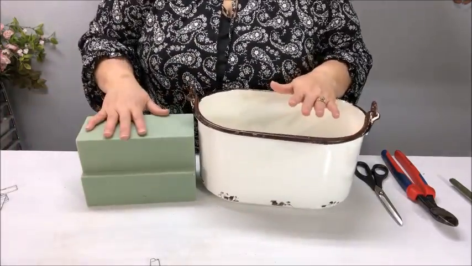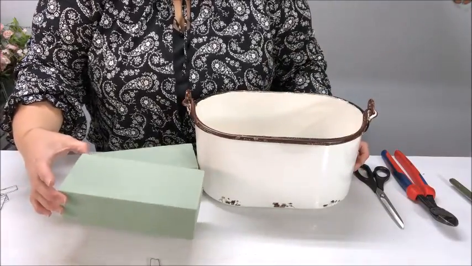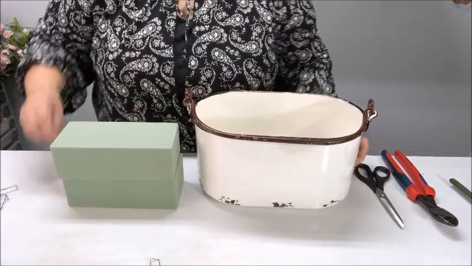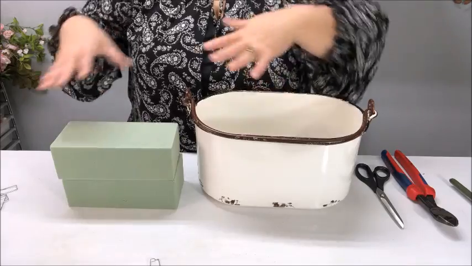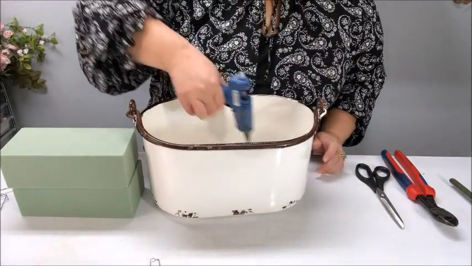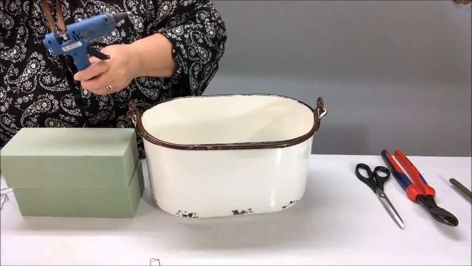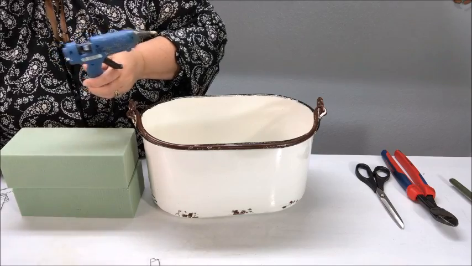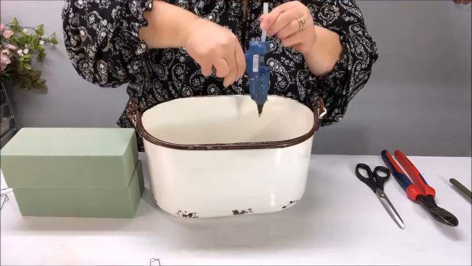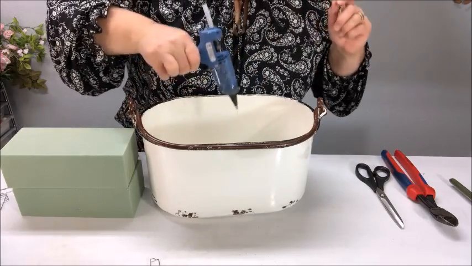So I'm going to use 2 blocks of styrofoam, and these are 2.5 by 3.5 by 7.8 inch blocks. So I'm actually going to use 2 of these. That's just what I happen to have. You can obviously use a big block of styrofoam if that's what you want to do. I'm just going to add some glue at the bottom of my container. You can use a sticky clay. There's a sticky clay in their floral department that you can use to adhere your styrofoam to the bottom of your container if you don't want to use your glue gun. I just use my glue gun. It's no big deal.